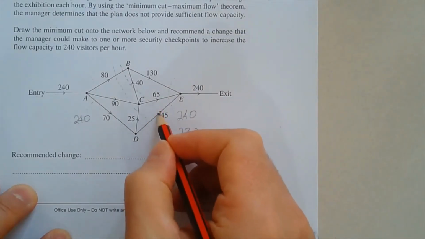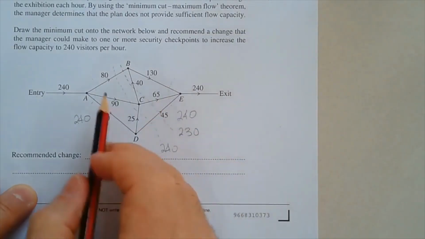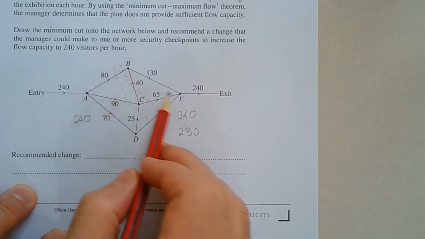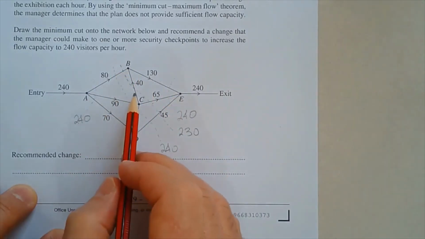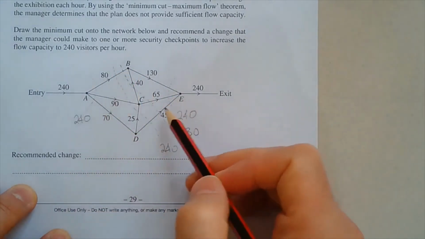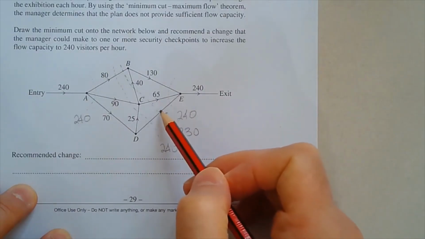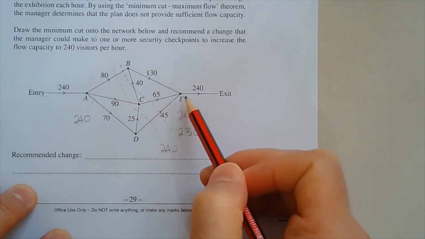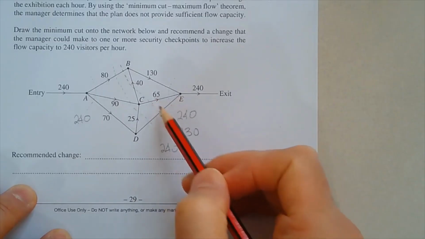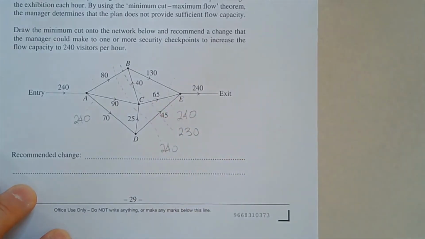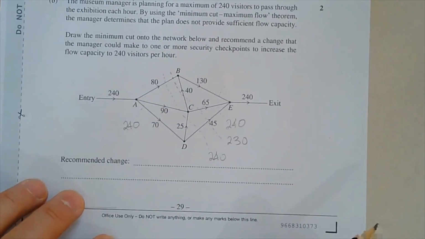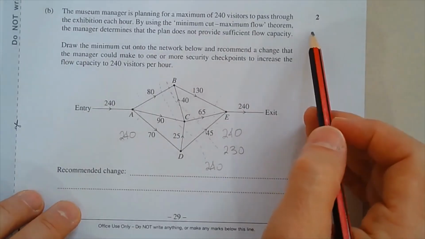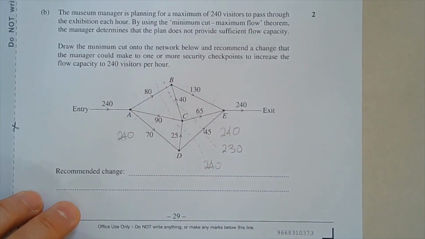So these four cuts are in fact necessary. Okay, so cutting off the inflow to B cuts off BE. Okay, so these two are important there. And also cutting off these two also cuts off the flow to E via these two edges here. So it looks like 230 may be correct. Now it's only a 2-mark question, so we don't want to waste too much extra time.